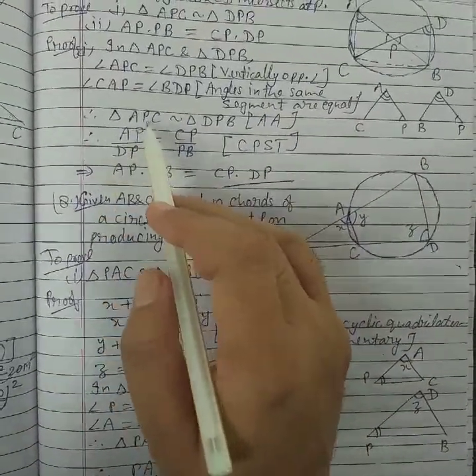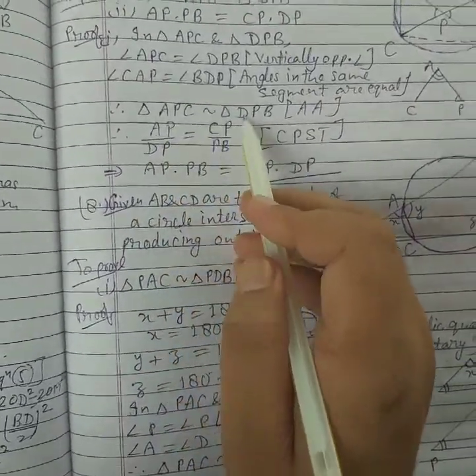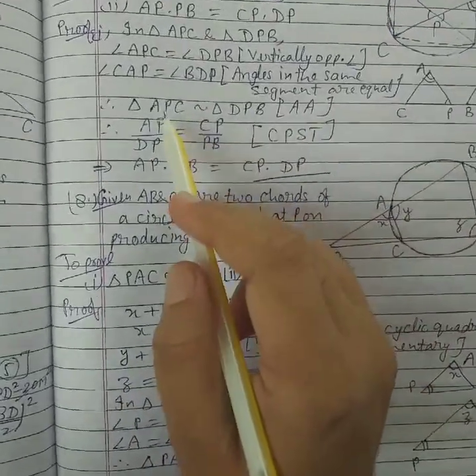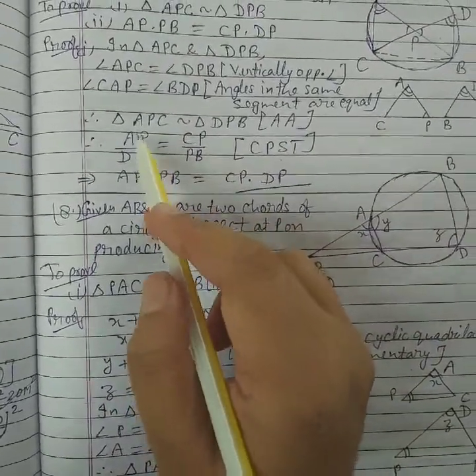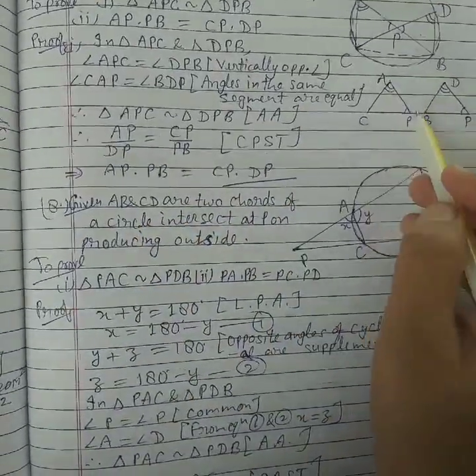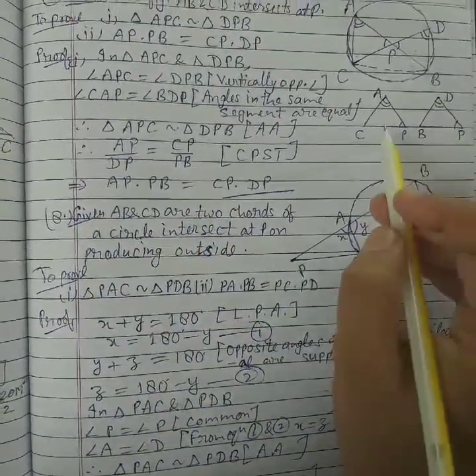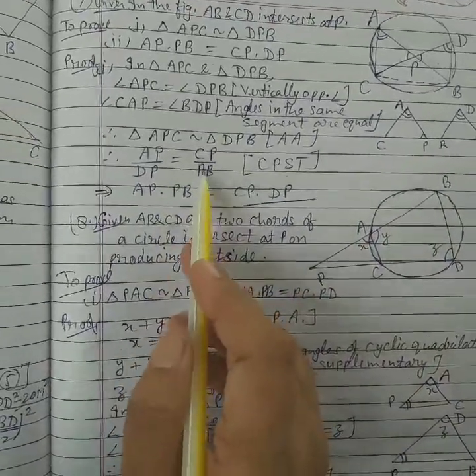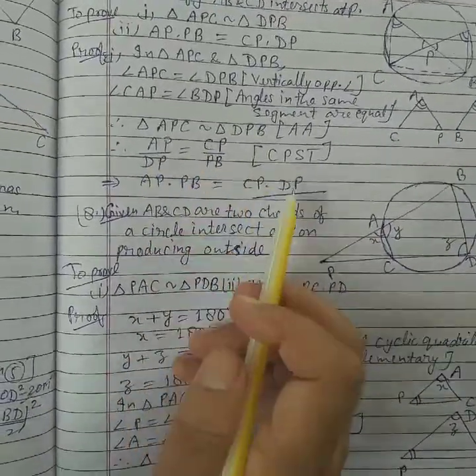Therefore, triangle APC is similar to triangle DPB by angle similarity. Now by CPST, we can write the ratio of their corresponding sides. So AP upon DP, AP this one on the right side, equals CP, this one the base, upon BP. Clear? Now cross multiply. So AP into PB equals CP into DP.